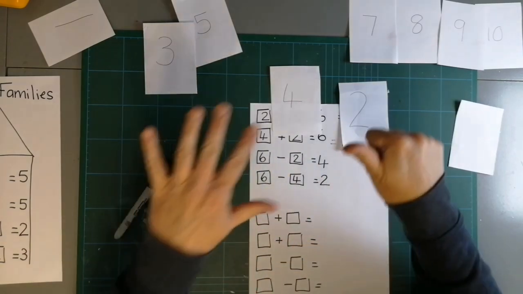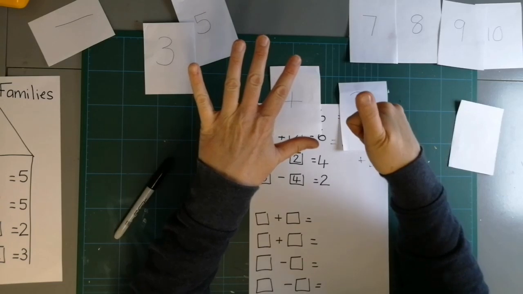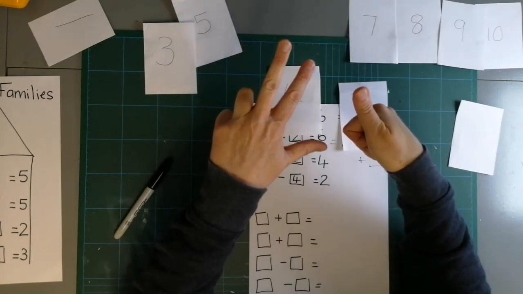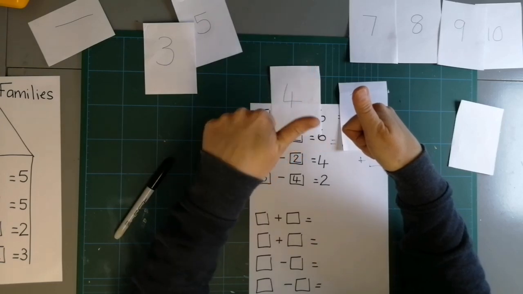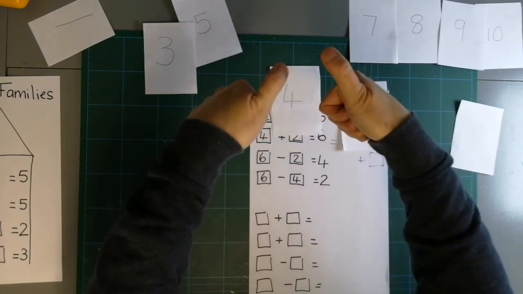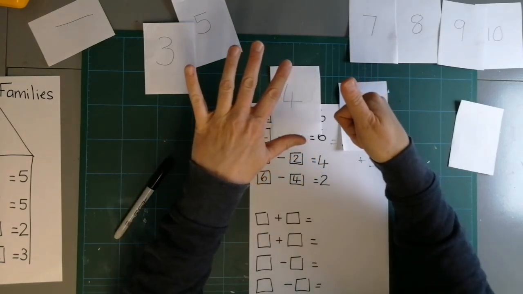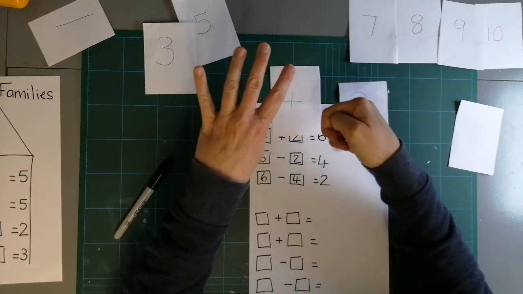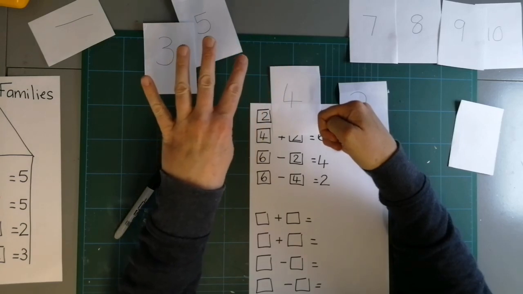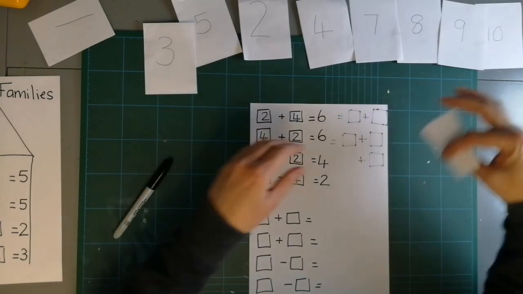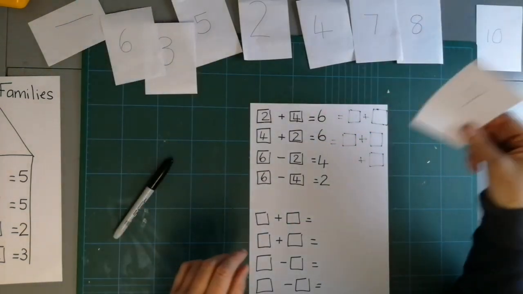Should we try it? Put up 6 fingers with my little thumb there and put down 4. 1, 2, 3, 4. How many's left? 2. Now then, put up 6 fingers again and you're going to put down 2 this time. 1, 2. How many's left? 4. So we were right for those, weren't we? Let's try another one then, because we are on a roll.